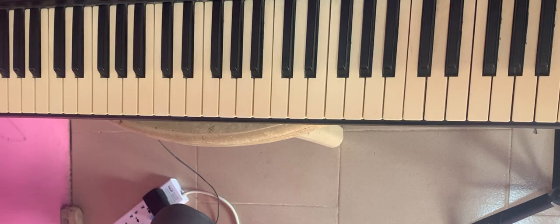If you're new to the piano or the keyboard, this is your very first lesson. I promise that this is a well-structured lesson and it is going to carry on in that manner. So let's get right into it.